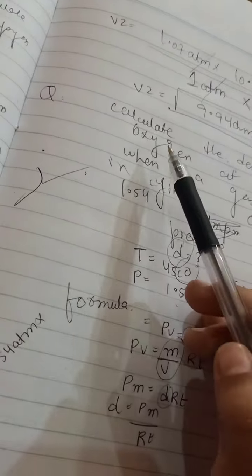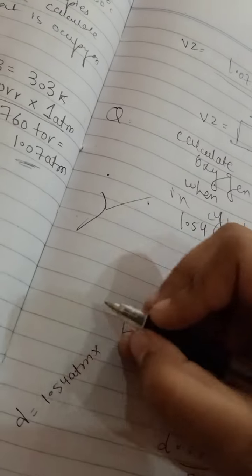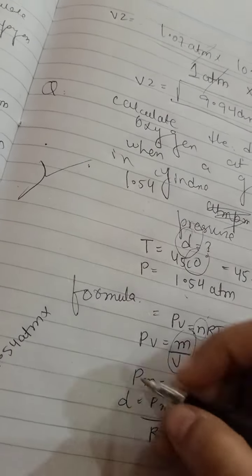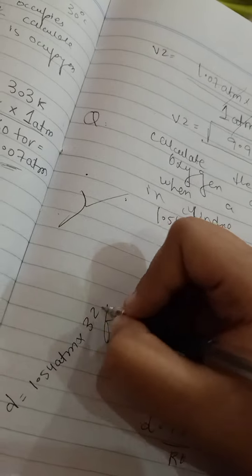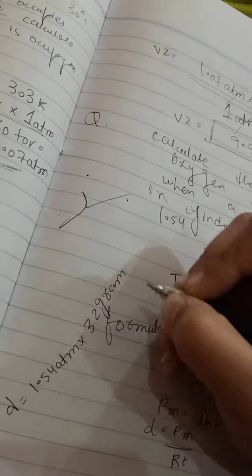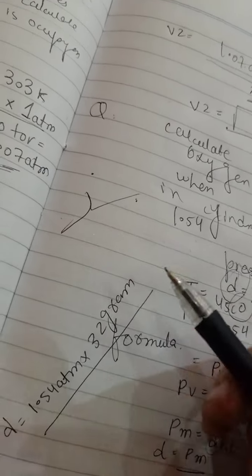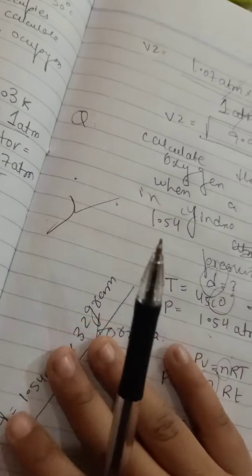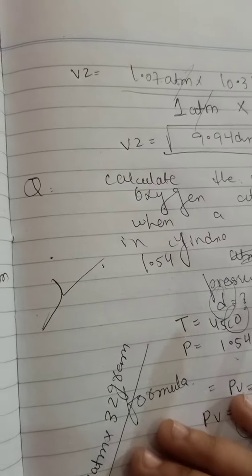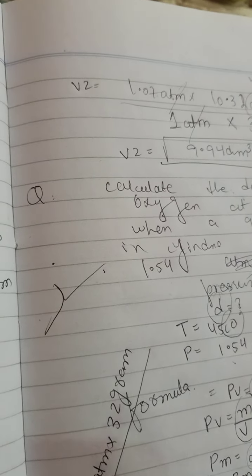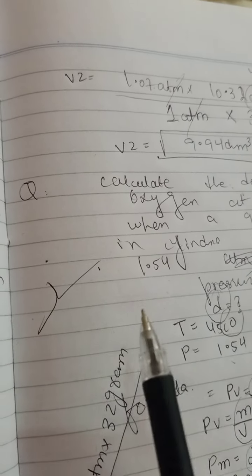As you can see, it is about oxygen, so for the mass, that is 32 gram per mole, divided by R, since we have to find it at STP.